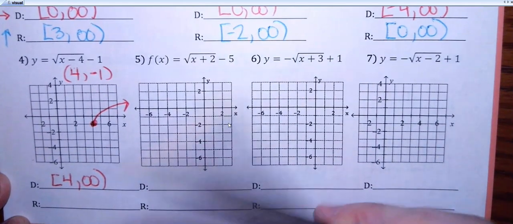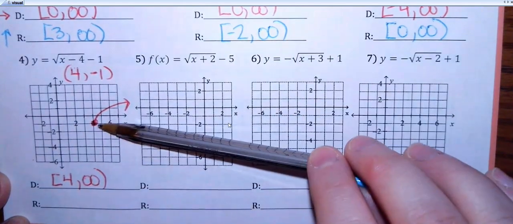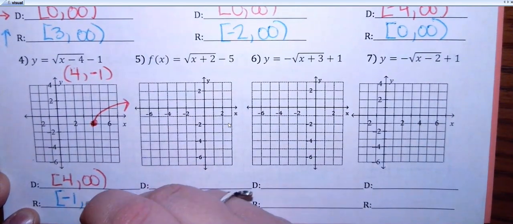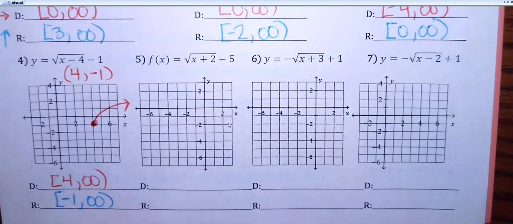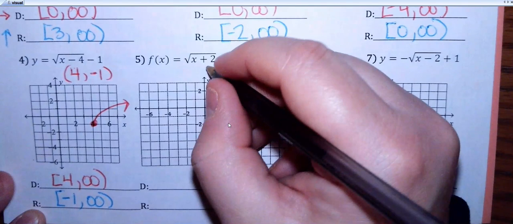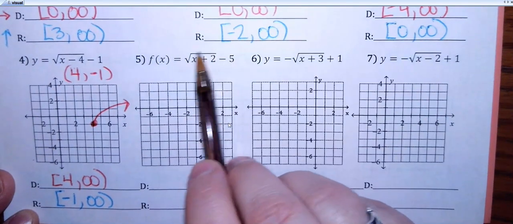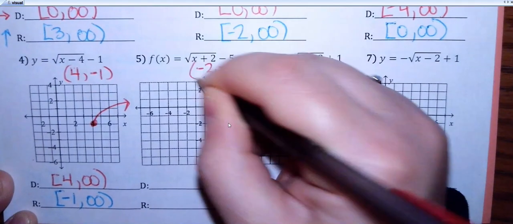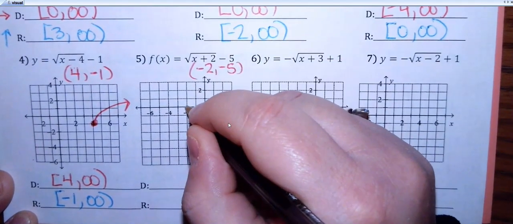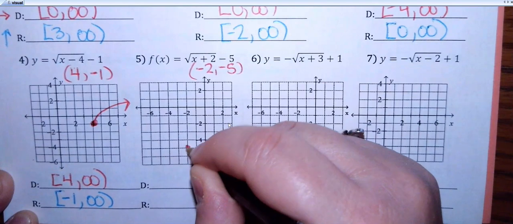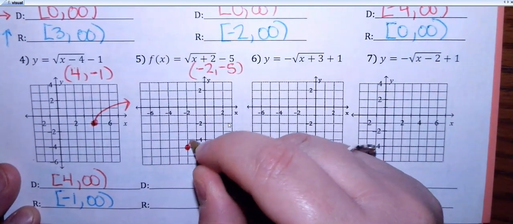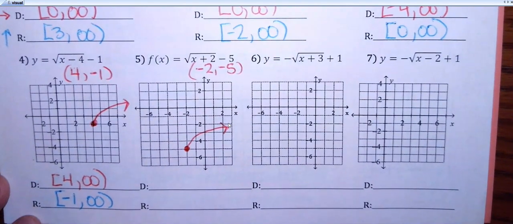And then here, if I come from the bottom, again, that's the first point I touch. And the Y coordinate there is -1, and that's going up forever. All right, this guy here, I've got radical square root of X plus 2 minus 5. So opposite copy is going to be my starting point. So I'm going to go left 2 and down 5. This is a positive square root of X. There's no negative in front of it, so it's the top half of that sideways U.